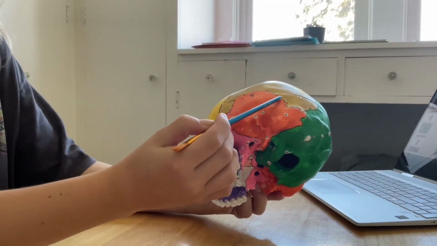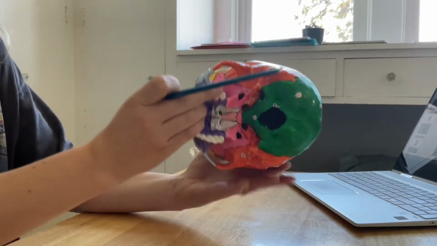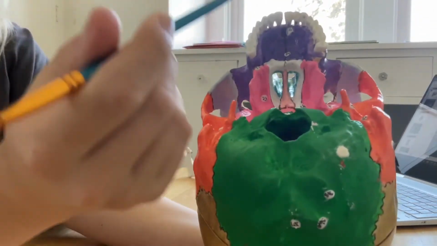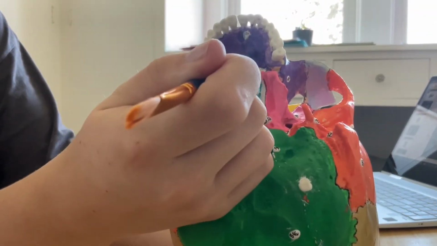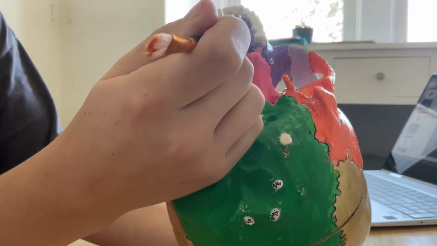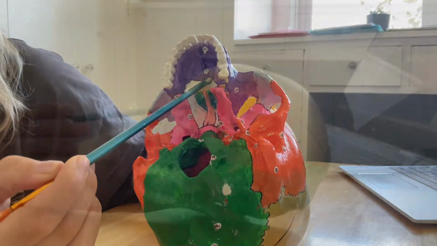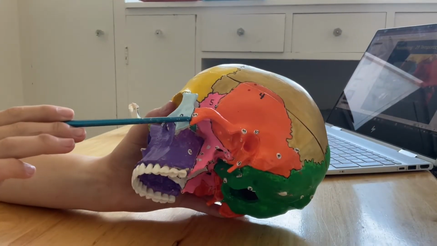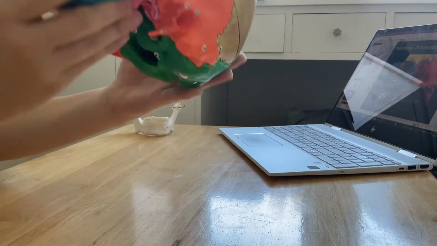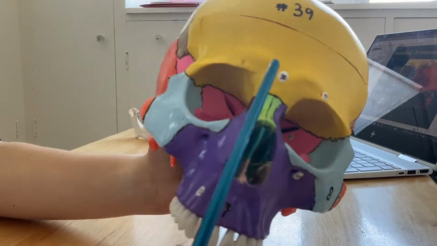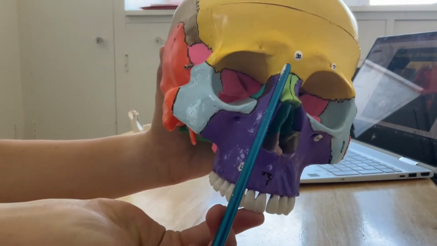Here is 26, which is the squamosal suture. And 27 here is the median palatine suture. And here we have the transverse palatine suture. Here is the temporozygomatic suture. And the glabella, number 30.